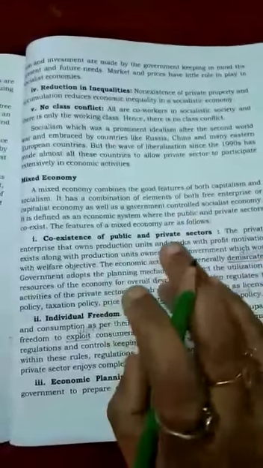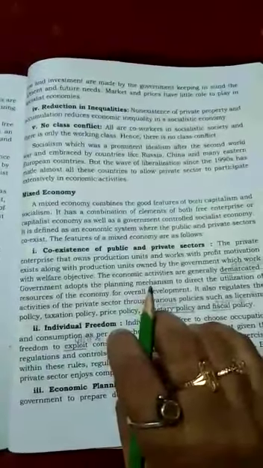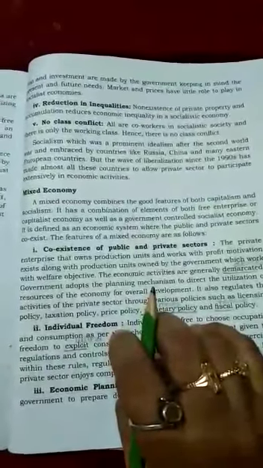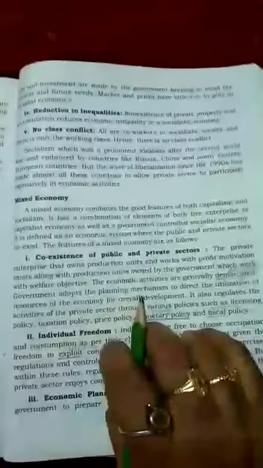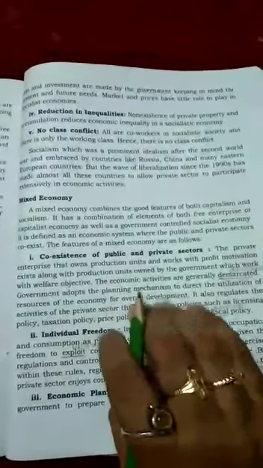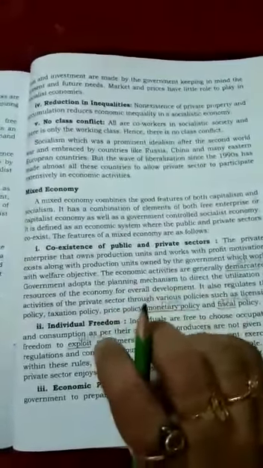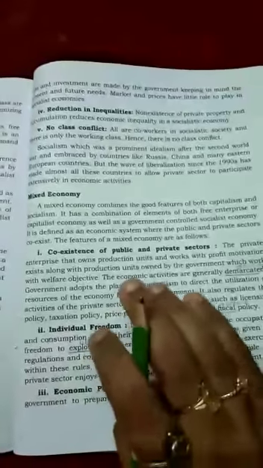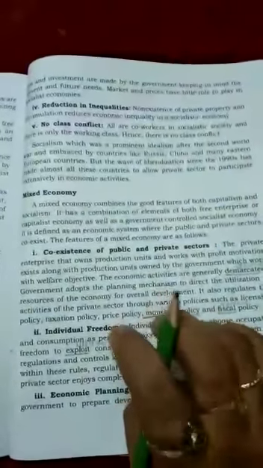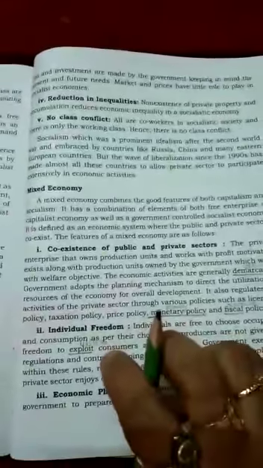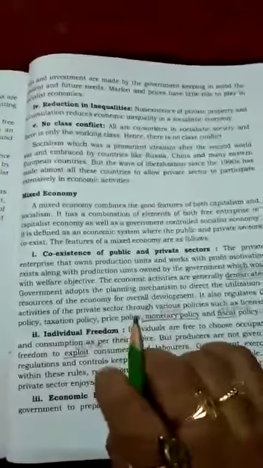Okay. Socialism was a prominent ideology after the Second World War and was embraced by countries like Russia, China, and many Eastern European countries. But the wave of liberalism since the 1990s has made almost all the countries allow the private sector to participate extensively in economic activities. So though socialism is there in some of these countries, they have been allowing the private sector, that is, the individually owned enterprises, to play a major role in economic activities.